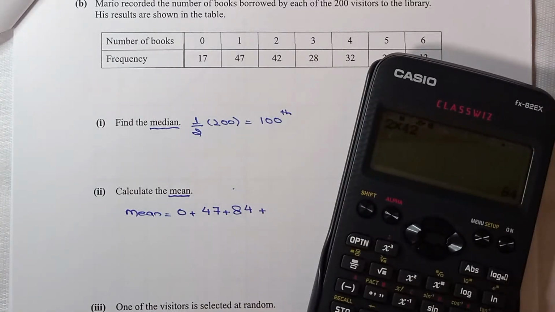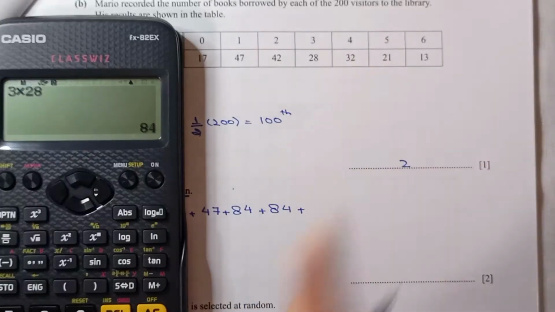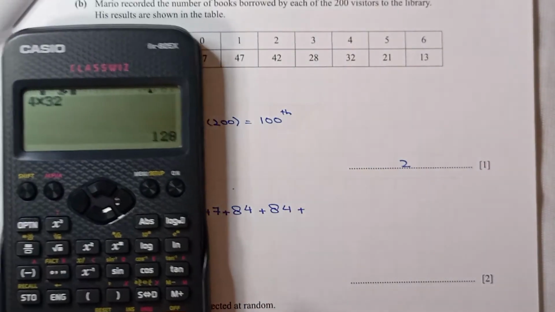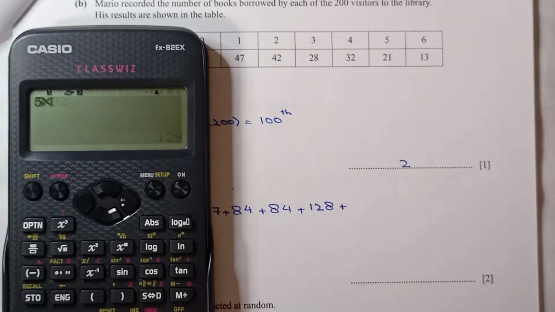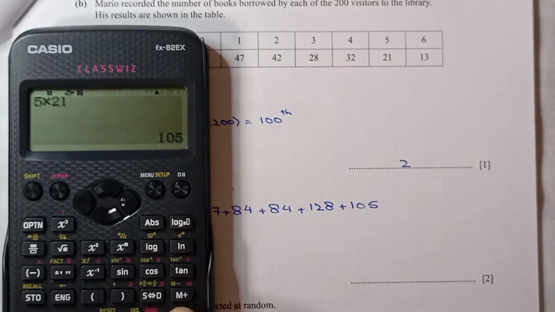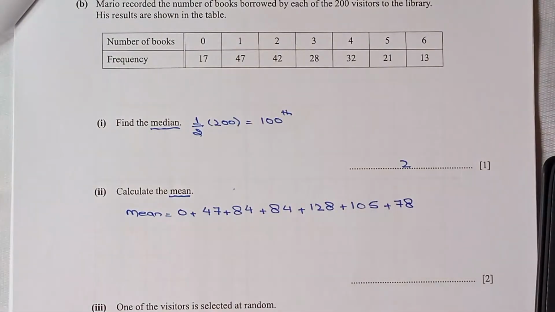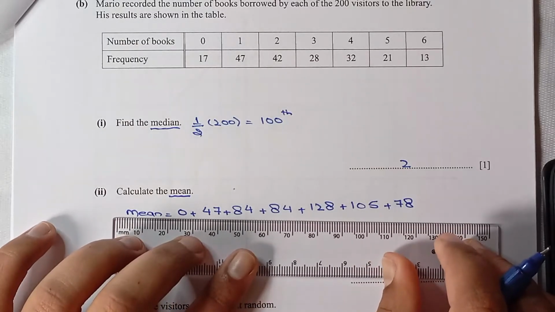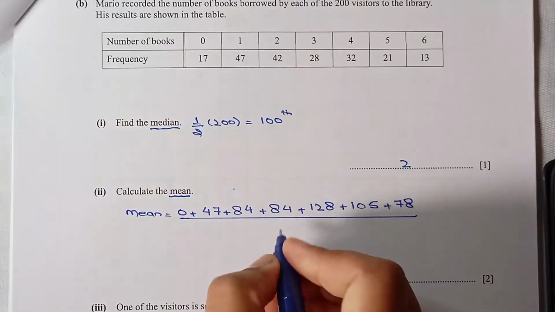plus 3 times 28, 84, plus 4 times 32, 128, plus 5 times 21, 105, plus 6 times 13, 78. And all of them are divided by the total number of visitors, and the total number of visitors is 200. So dividing by 200.